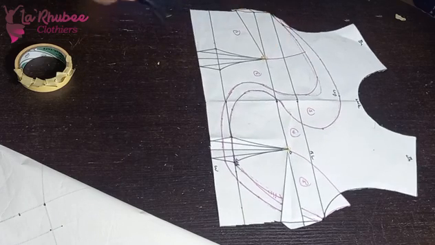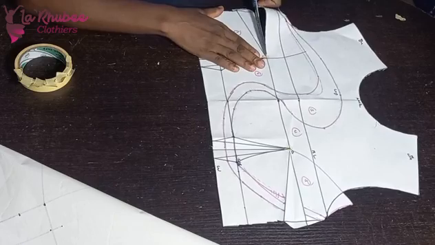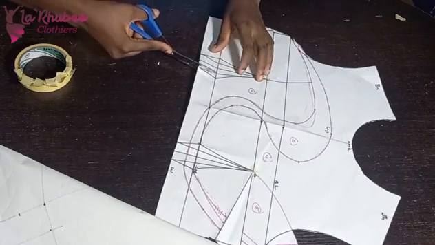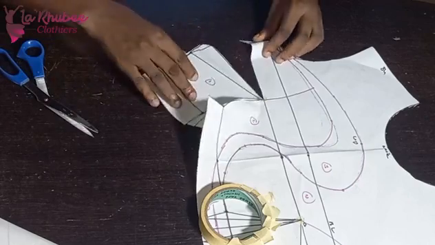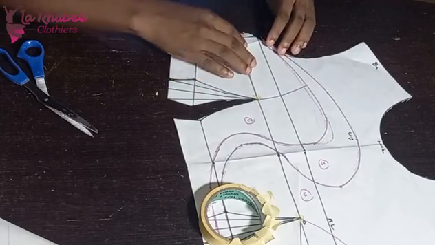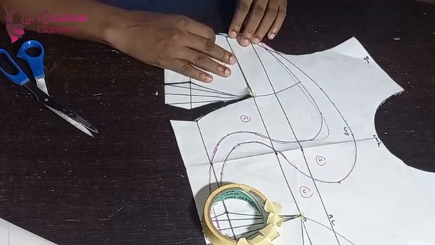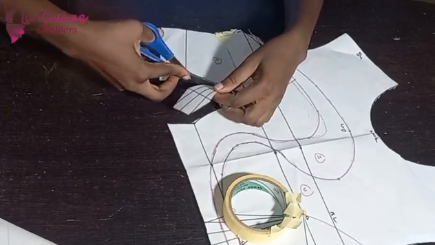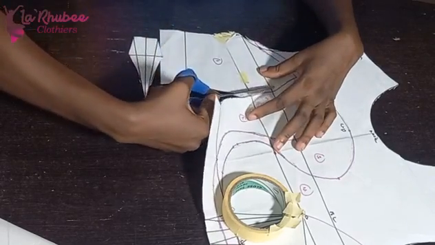Okay, right. So now I want to close this dart. So I'll start by cutting this dart. Then cut this. And then you close this part. See, this is my dart. Now close it. Cut this part out. So this is out. Okay, so we'll continue from here.